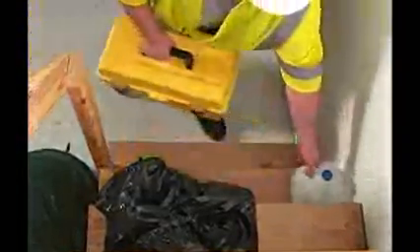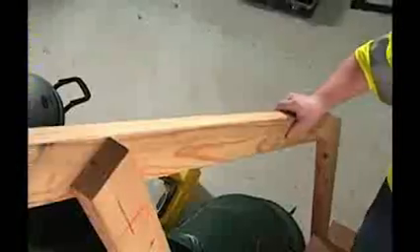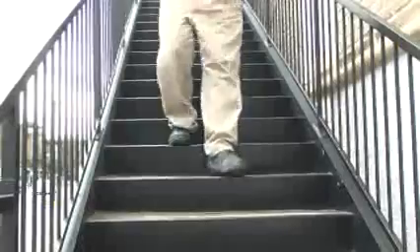Stairways are always a tripping hazard. It is important to keep them free of materials and debris. Always walk slowly and use handrails when going up or down, taking one step at a time. Never carry a large item that obstructs your view of the stairs. Keep outside steps free of ice and snow.